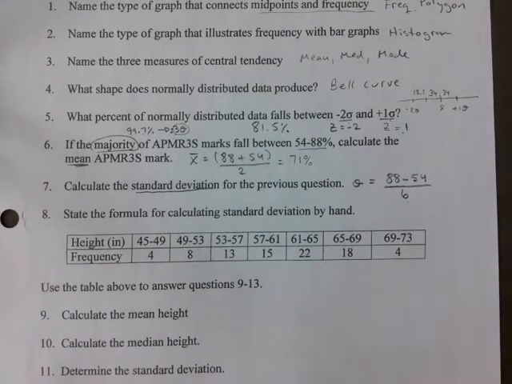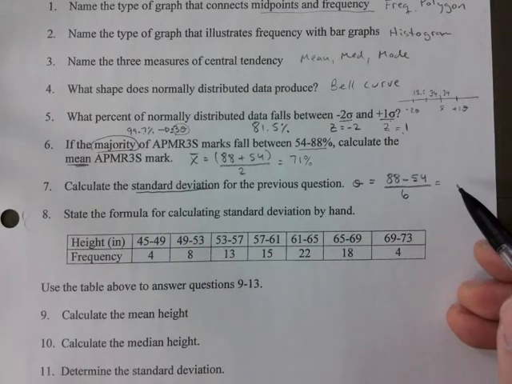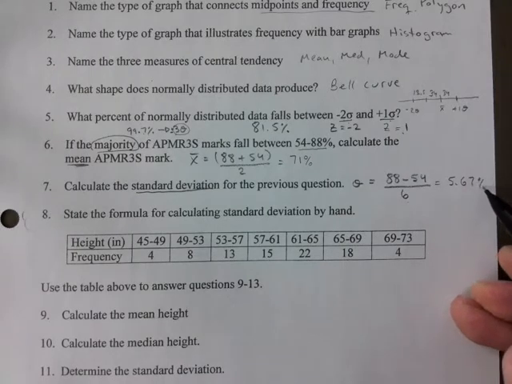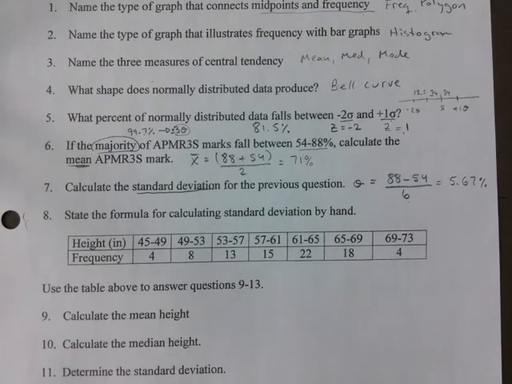So that's 6 gaps in between. We have 5.67%. I'm going to double check that. Yeah, okay, we're good.